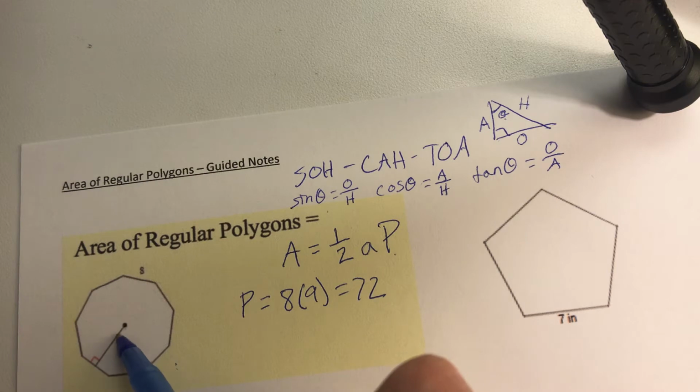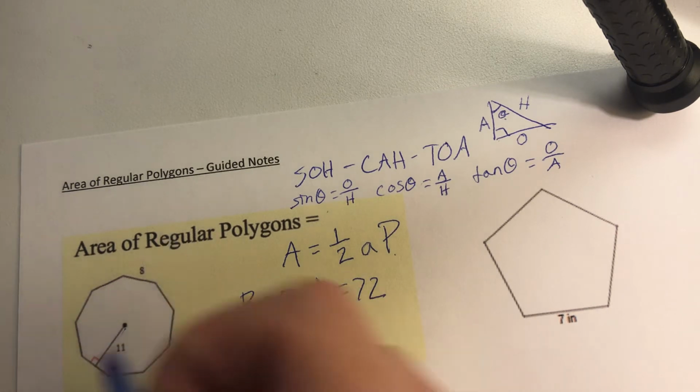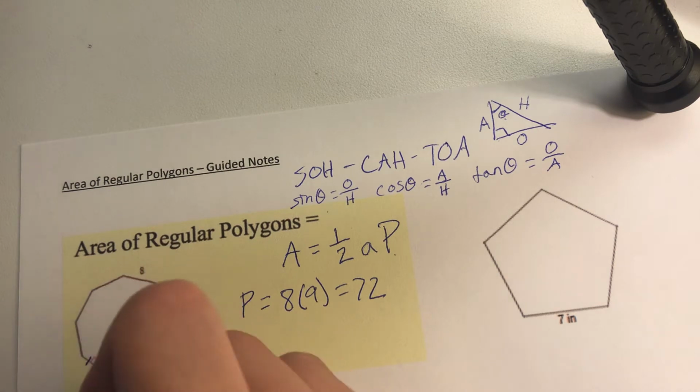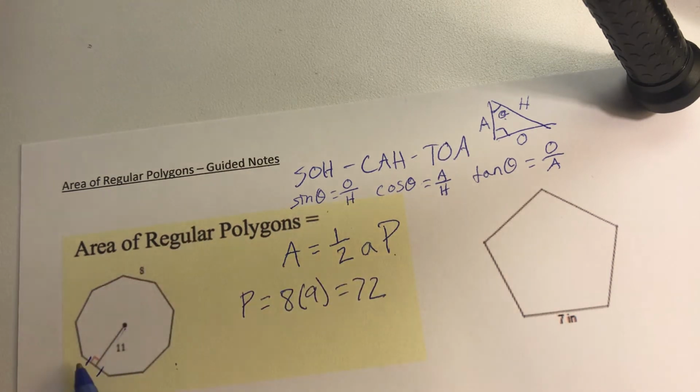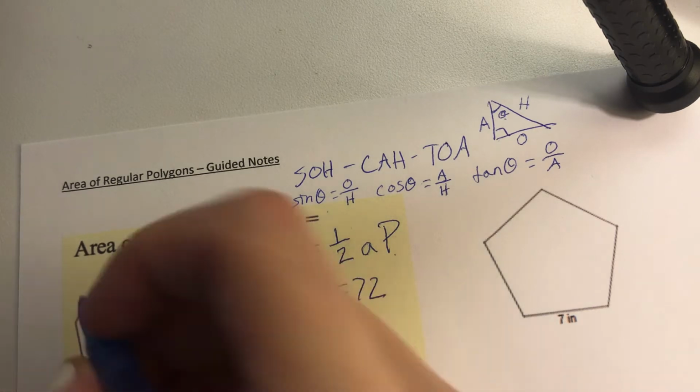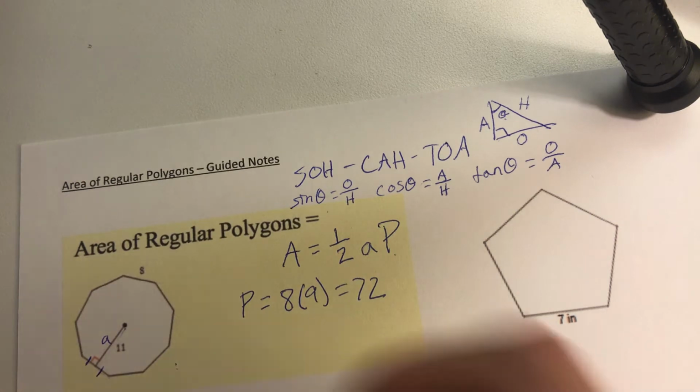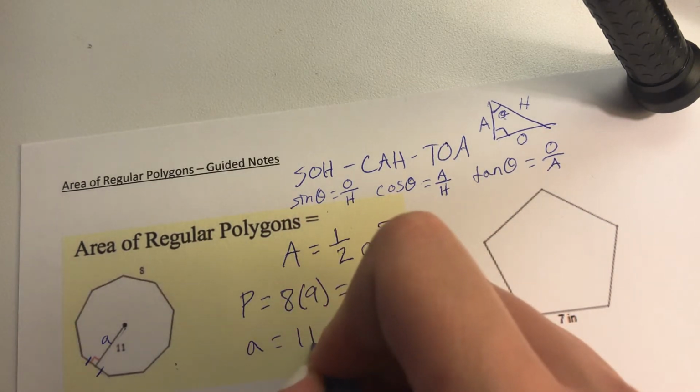An apothem is basically just a line. It looks similar to a radius for a circle, but notice how the line goes perpendicular to one of the sides. It's not going to a corner, it's going to the side. And a cool fact is that for a regular polygon, it's in the middle of the side. So that's what an apothem is. This is my a, so a is equal to 11.